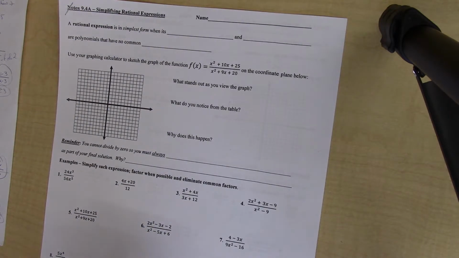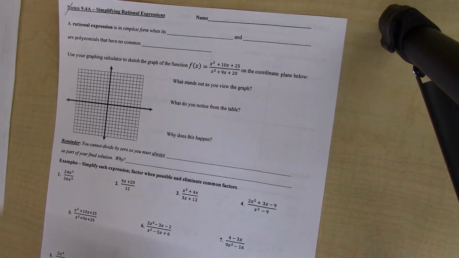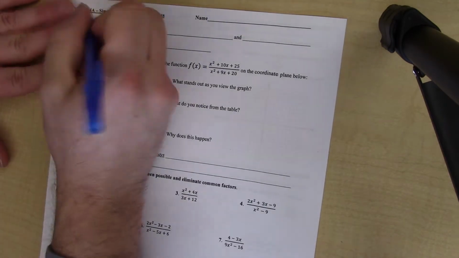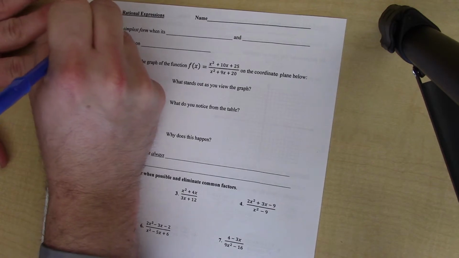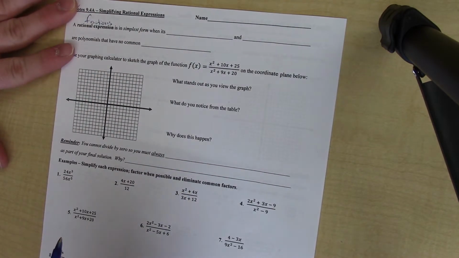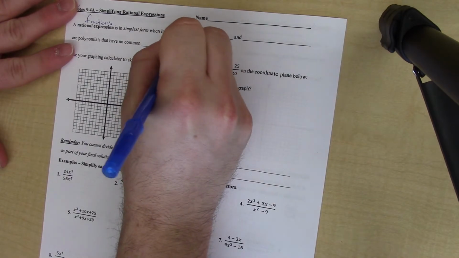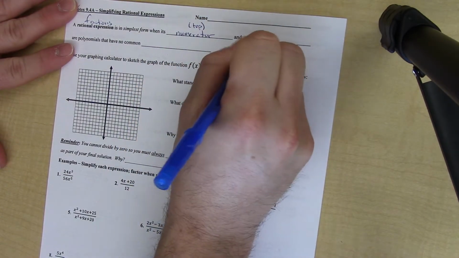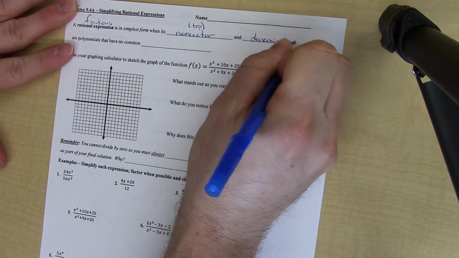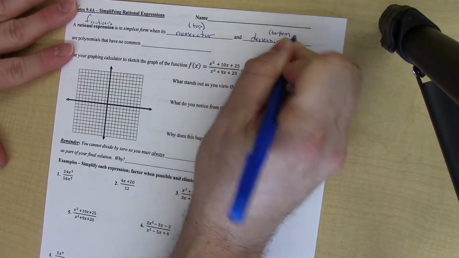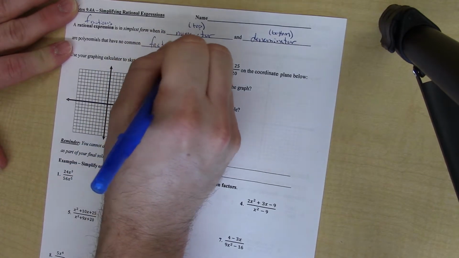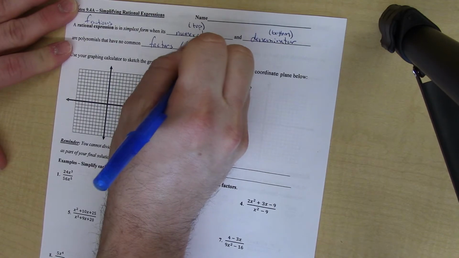All right, so today we got to remember factoring, and some of you aren't going to like that already. But one thing I know is when I'm taking care of fractions, they are in their simplest form. So rational expressions, which are fractions, are in simplest form when its numerator, the top, and denominator, the bottom, are polynomials that have no common factors or divisors, stuff we can take out, okay?